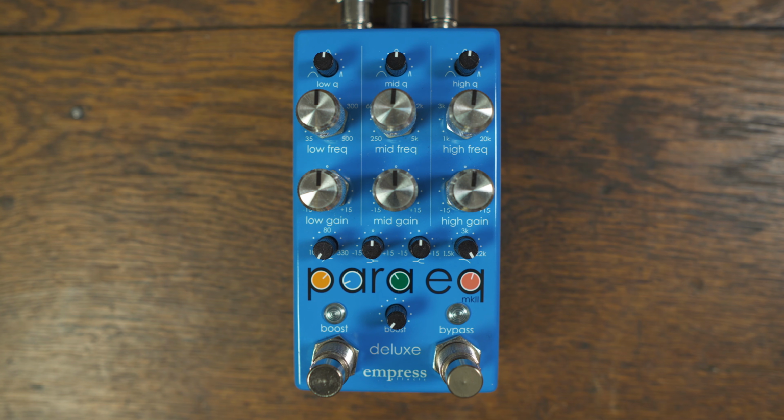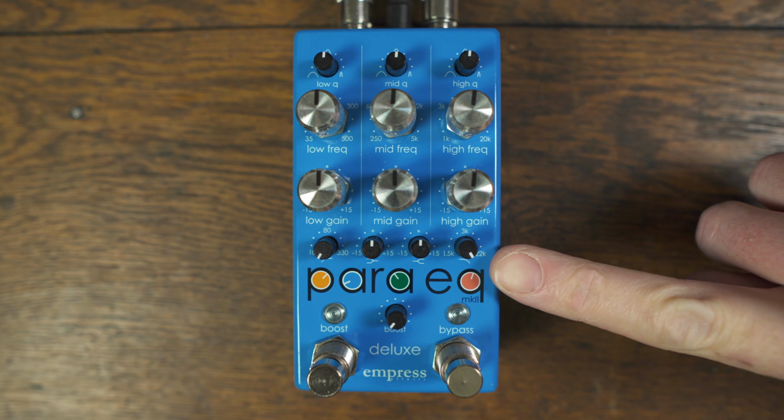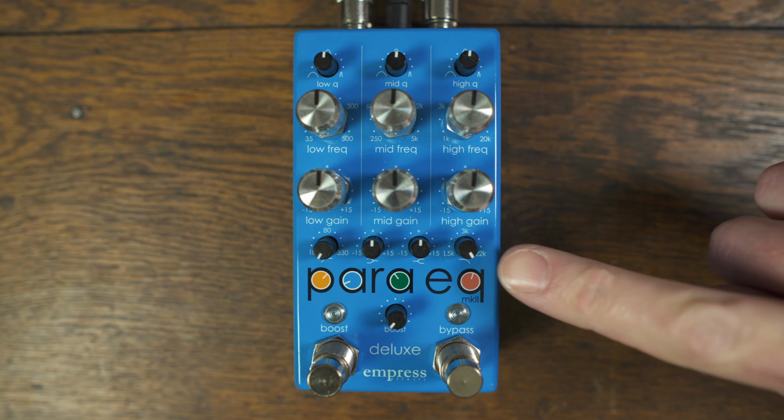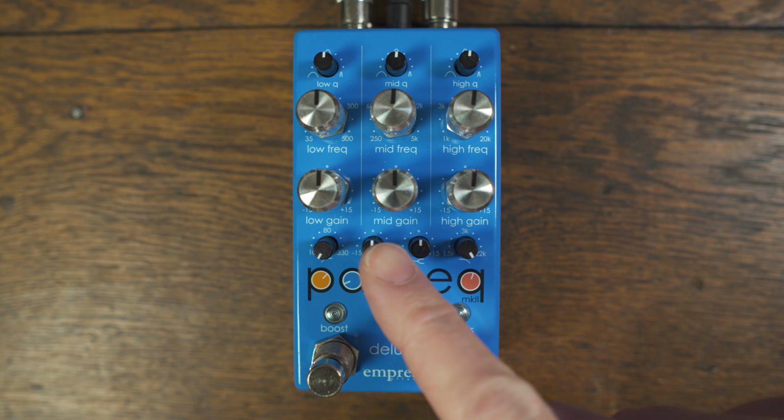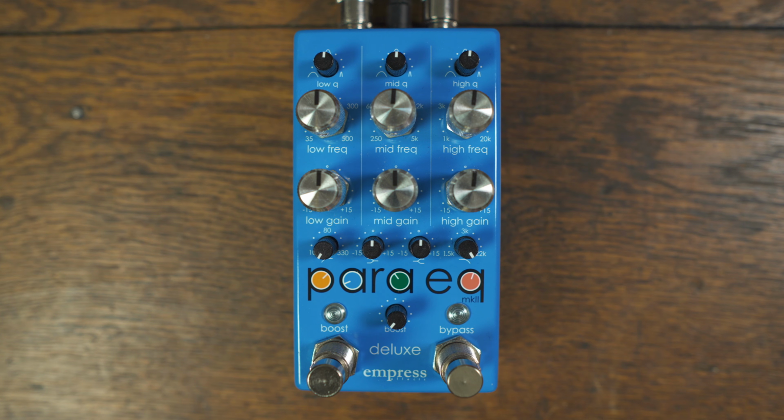I really like the Para EQ for this because of how it's laid out. Generally speaking, I'm going to start on this bottom row here. We have our low pass and our high pass here, and then we have our shelving EQ here in the middle. And that's usually where I'm going to start for this type of EQ.